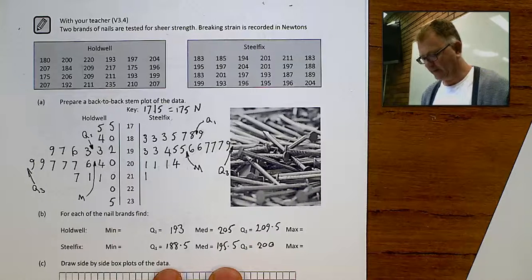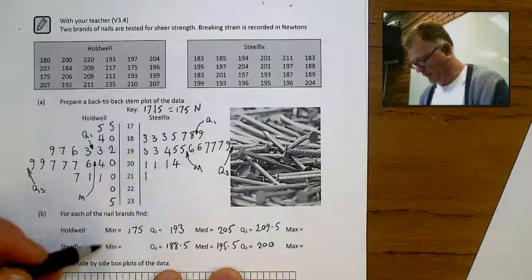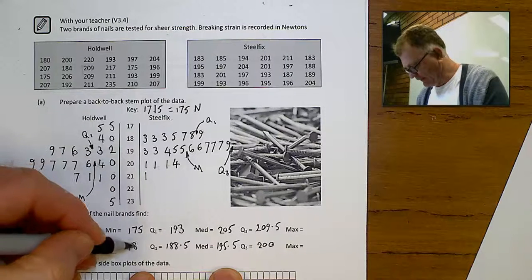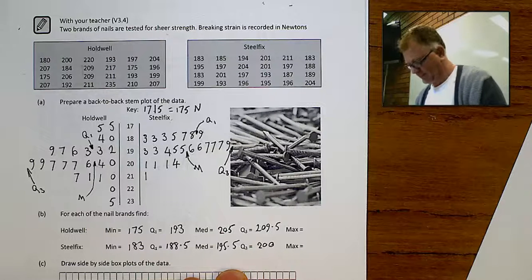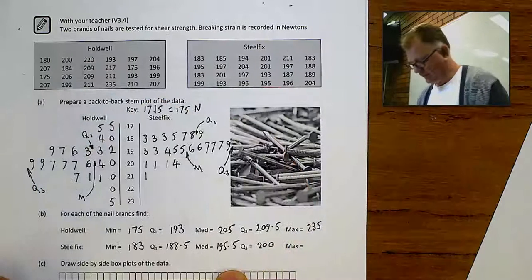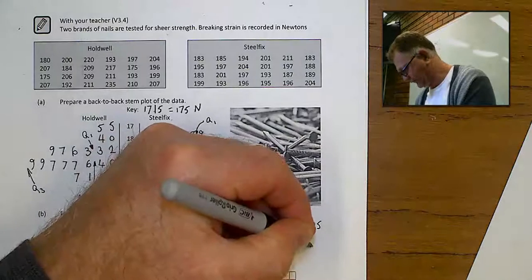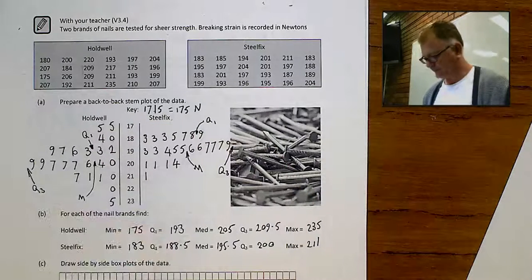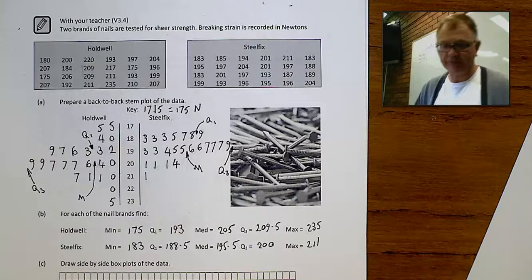Well, we've got most of the data there. We've just got minimum scores to go. 175 for Holdwell, 183 for SteelFix. Maximum scores 235 for Holdwell and 211 for SteelFix. Okay, I'm just going to pause and put my paper up, and then we're going to have a go at doing those box plots.